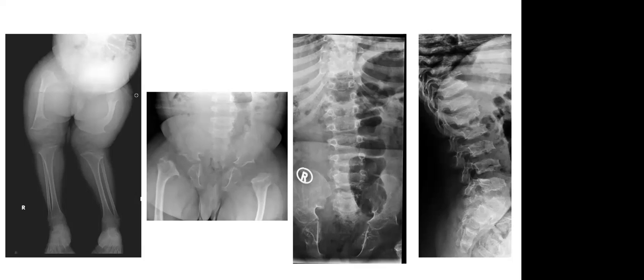His spine, his pelvis. If you look at his ilium, his ilia are wider, with his ischium and pubic bones being narrower. I don't know if I'm explaining that well.